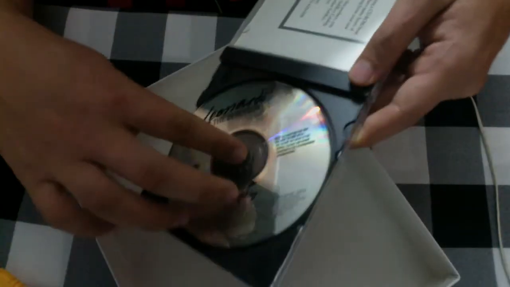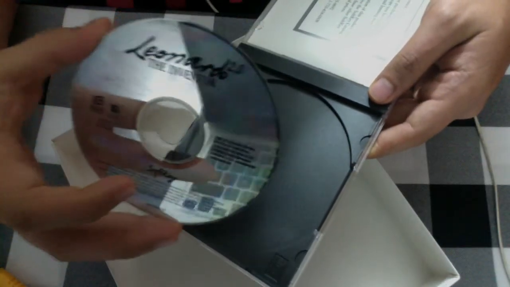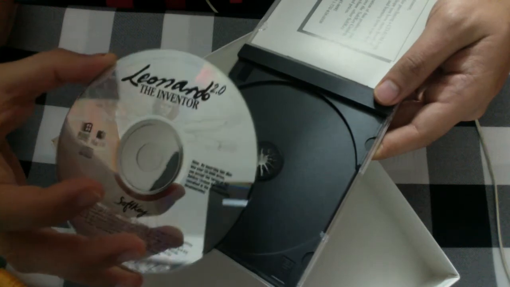Alright, there's not much more in the box. So let's go ahead and take a look at it.